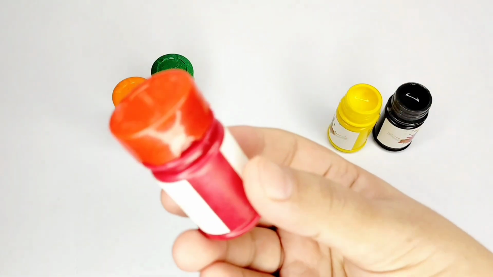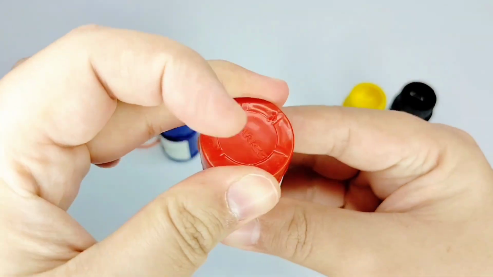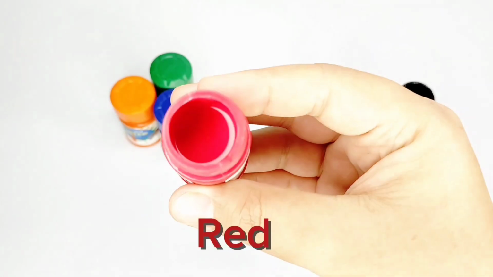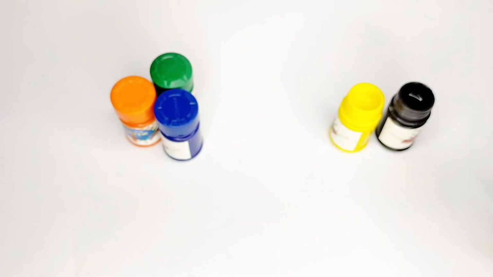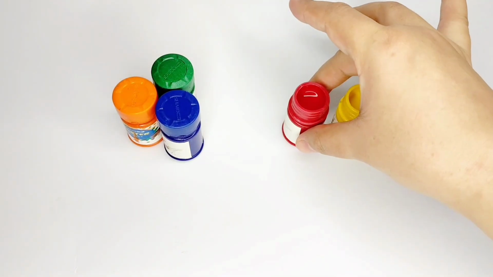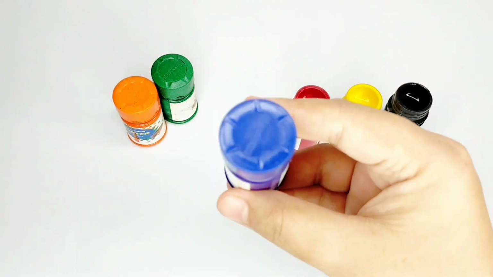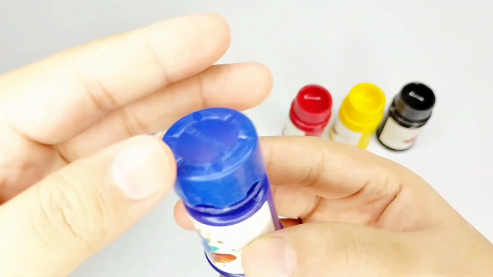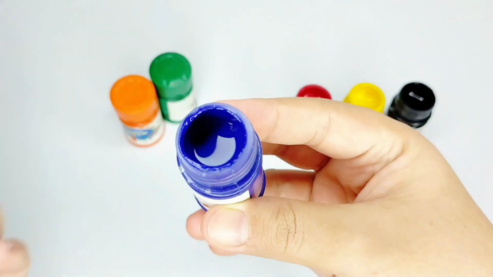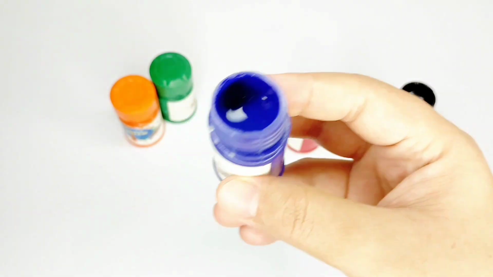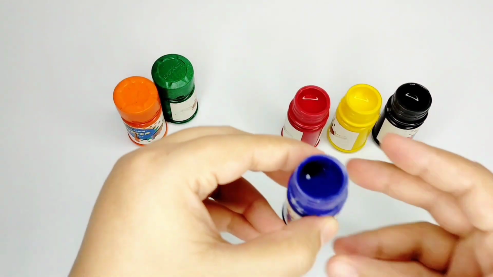Next we have this color. Let's open it all together. Alright, so it is a red color. Let's put it over here. So kids, next we have this color. Let's open it. Alright, so it is a blue color. Let's put it over here.